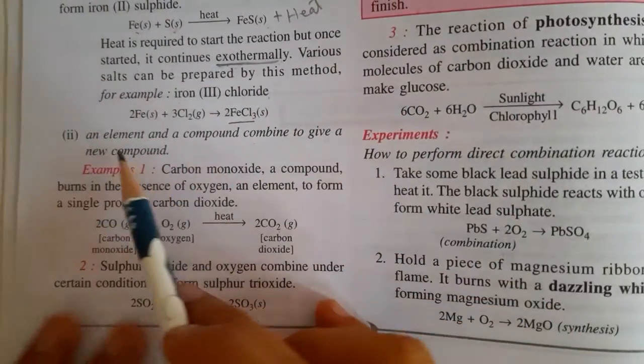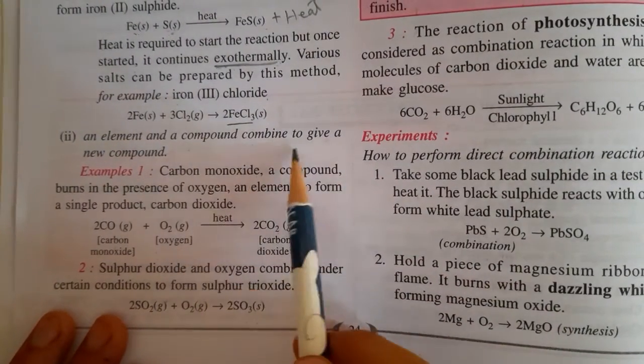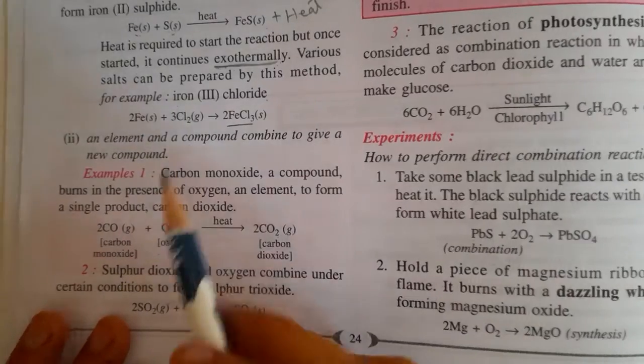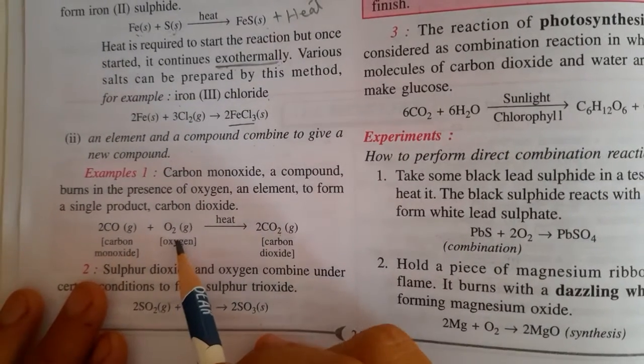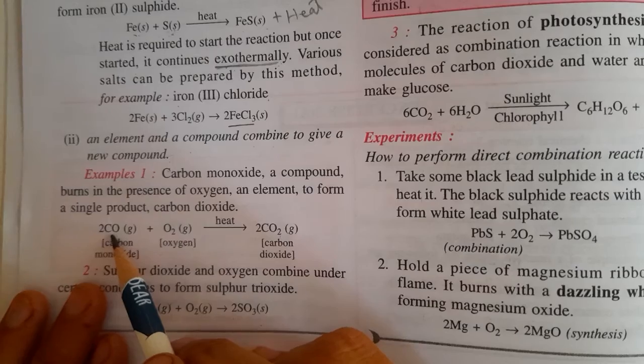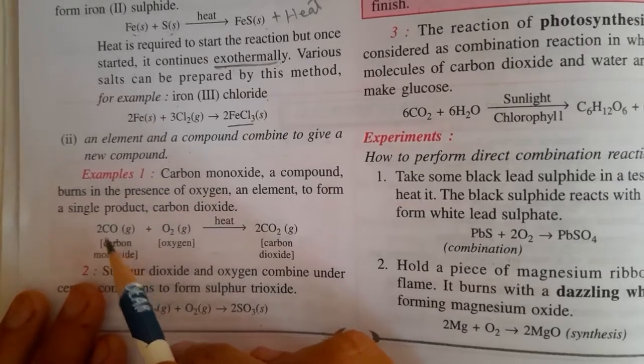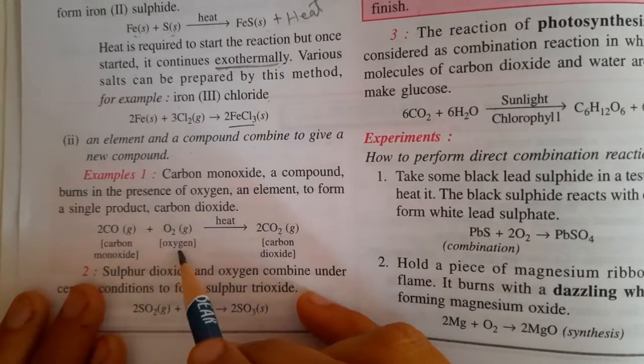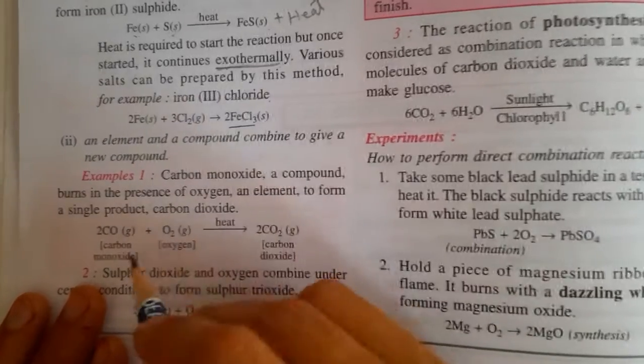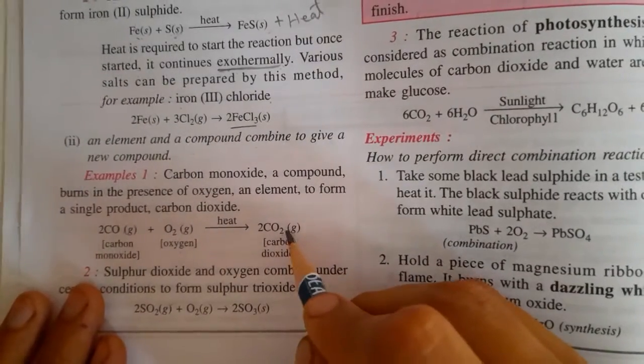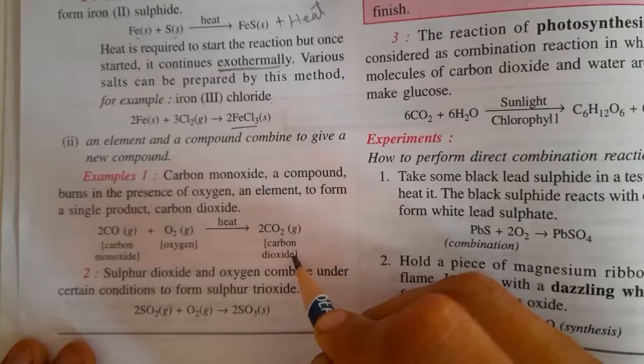Next example: an element and a compound combine to give a new compound. Here O2 is an element and CO is a compound. Carbon monoxide and oxygen combine together, and in the presence of heat convert into carbon dioxide.